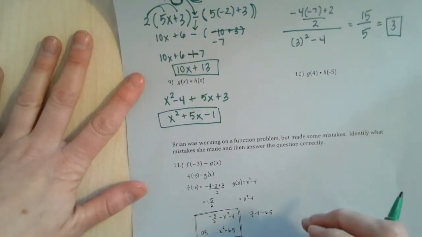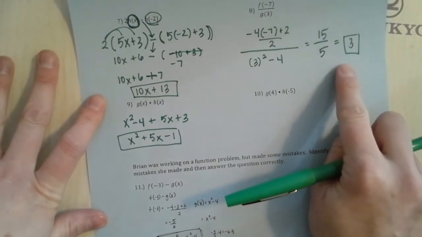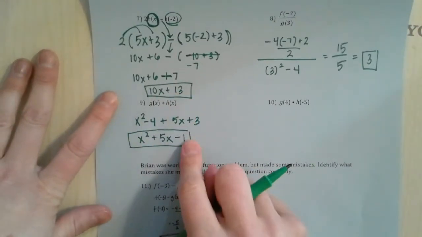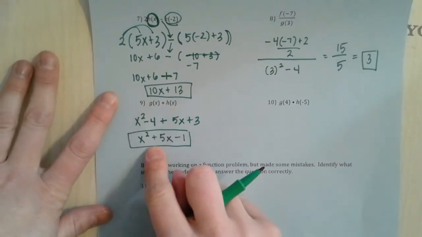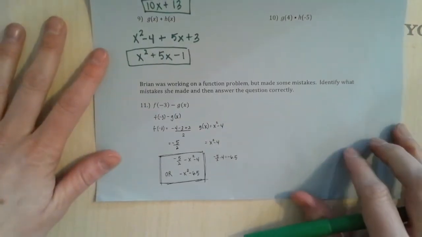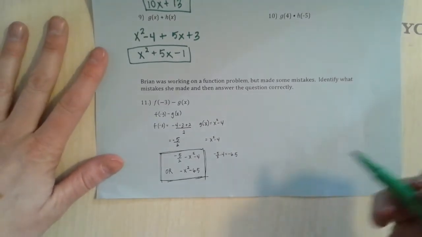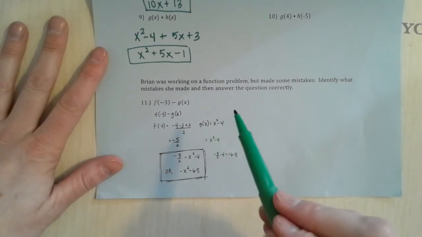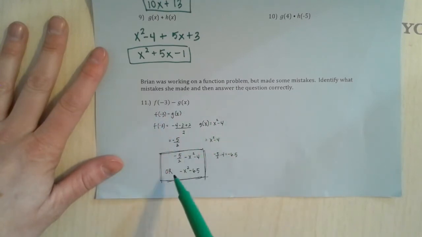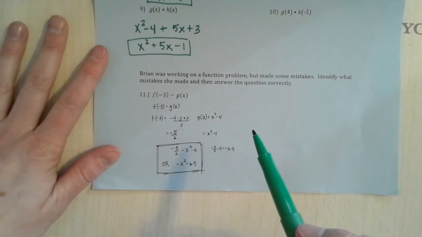So you're not going to get an actual number like we did on number 8, but this is still the answer. When I combine my g function and my h function, this is what we get. Okay, last but not least, here's something that's very common for mistakes. Two very common mistakes here for Brian. So we're going to do this one together so you can see Brian's very common mistakes.